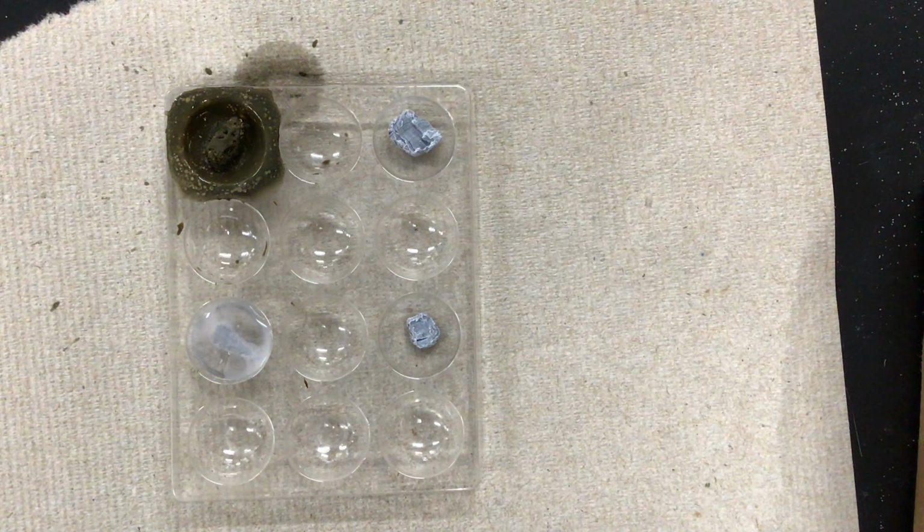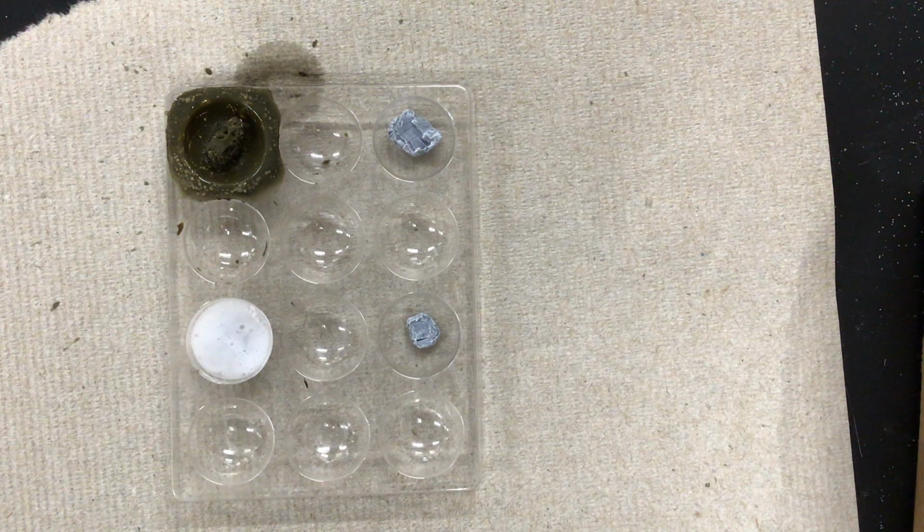So right away, you can see that a gas is being produced, because you can see it start to bubble up. And here the reaction is really getting going now.